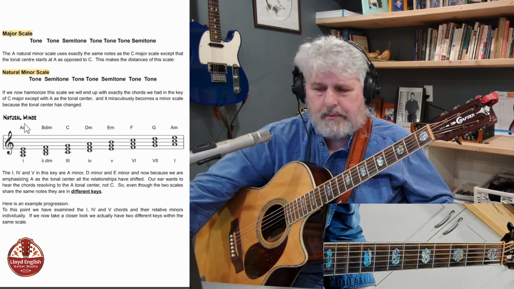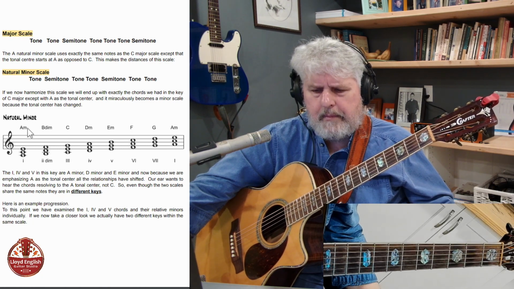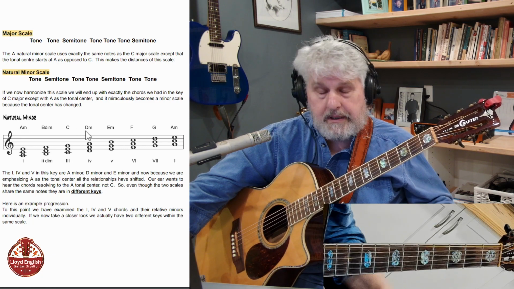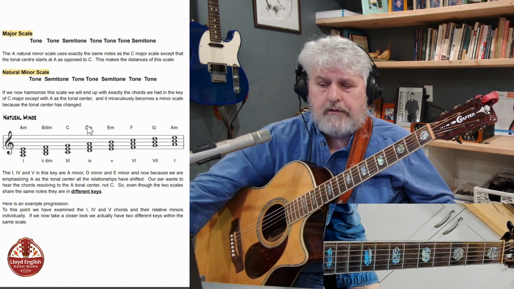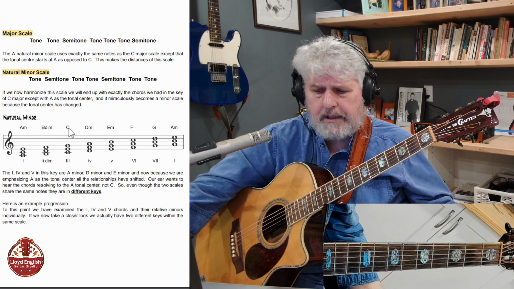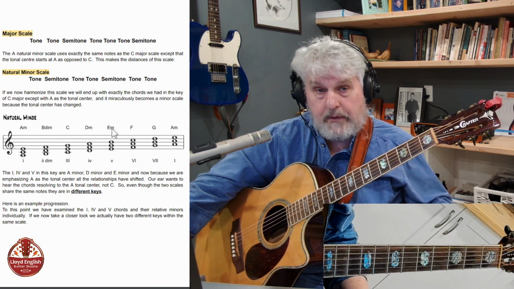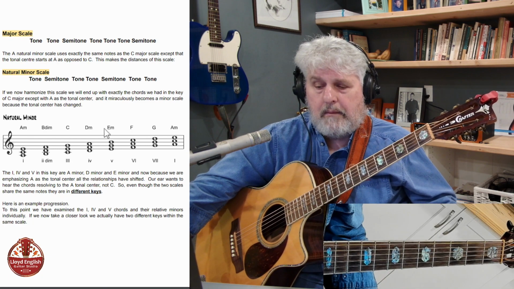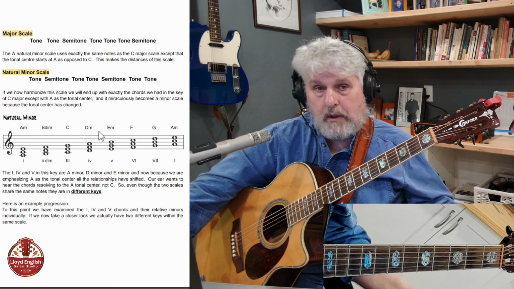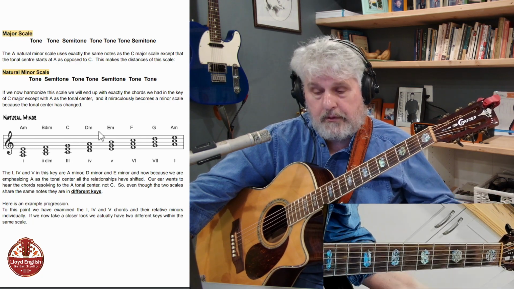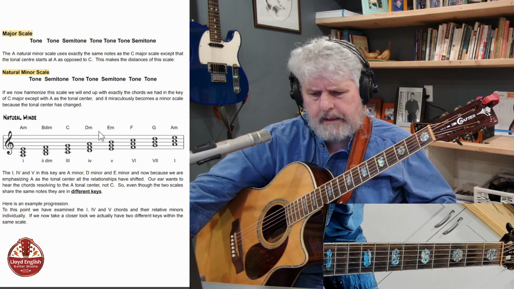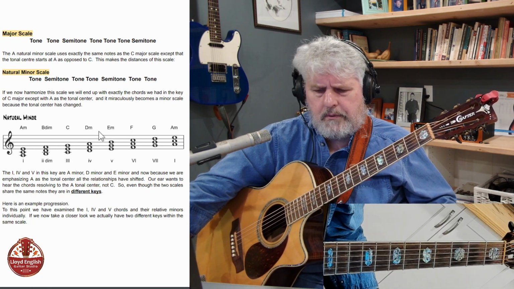Now remember that the 1 chord in the key of A minor is A minor. The 4 chord, or the subdominant, as we discussed last session, is a D minor, and the 5 chord is an E minor. So the tonic, subdominant, and dominant chords, being the 1, 4, 5, are all minor chords, whereas in a major key, the 1, 4, 5, or the tonic, subdominant, and dominant are all major chords.